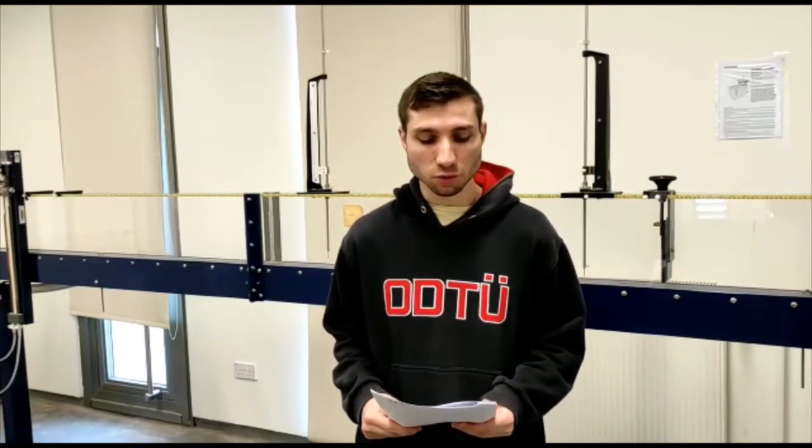Now I'd like to continue with the second experiment of today's, which is force on a sluice gate. The objective of this experiment is to determine the relationship between upstream head and the thrust on a sluice gate for water flowing under a sluice gate.